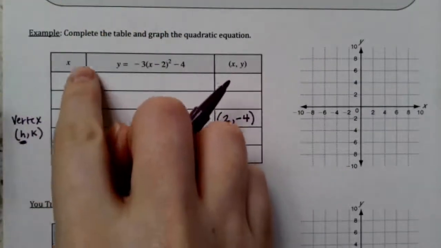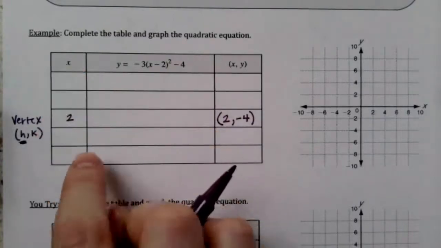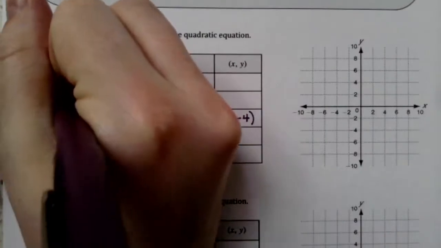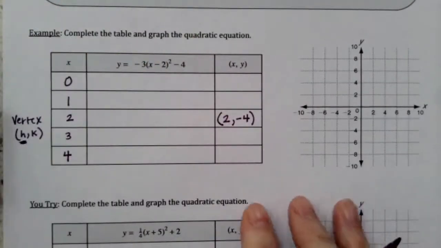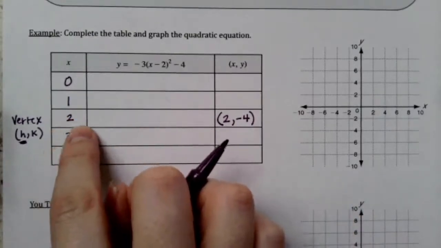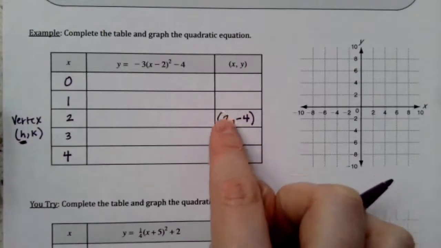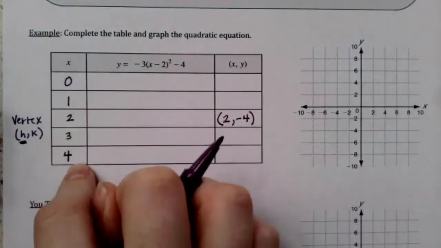And then I want to build my x values around this. So I'm going to do smaller ones above and bigger ones below. So I have 1 and 0, and then 3 and 4. And so this is our center. That's why we want to put this in the middle. So I find my vertex first, and then I use the x value to tell me where to begin.